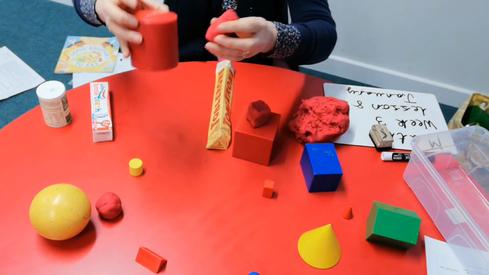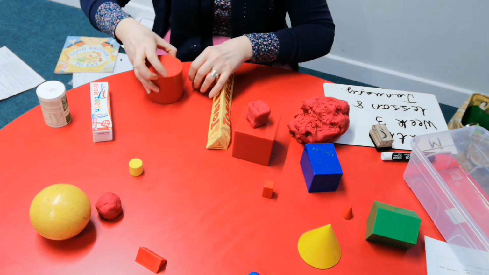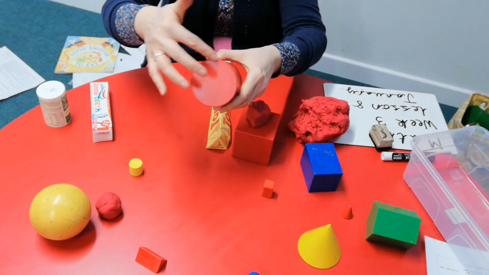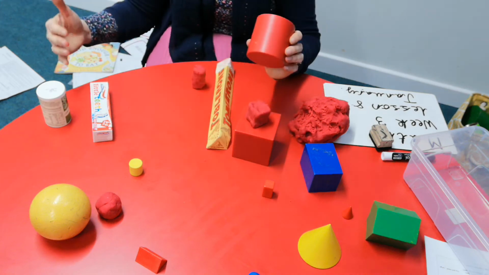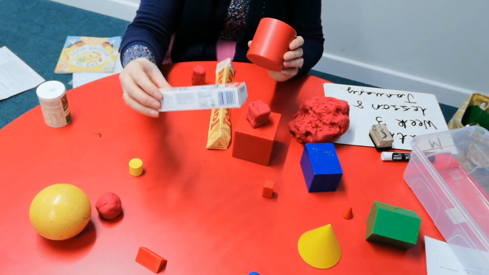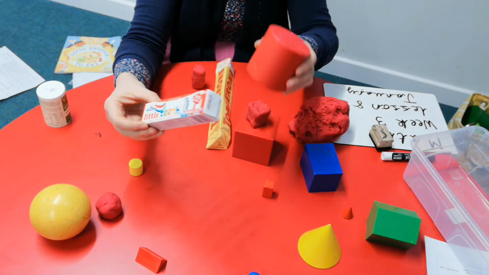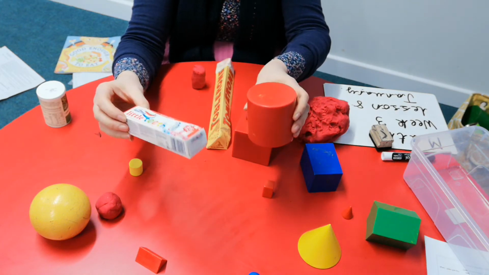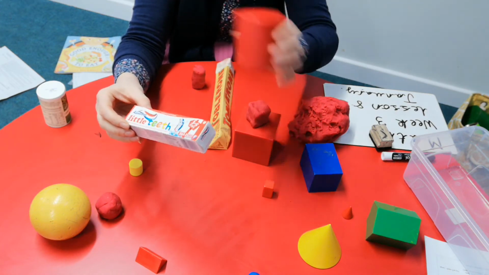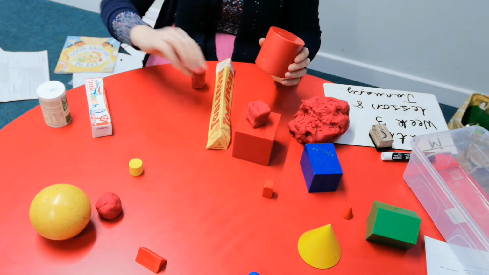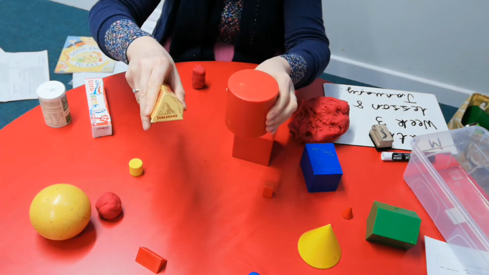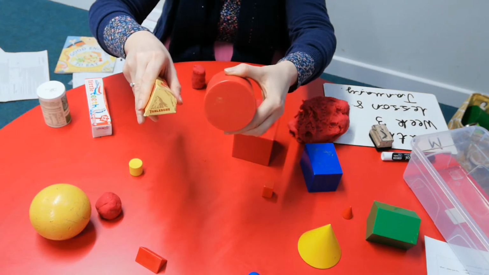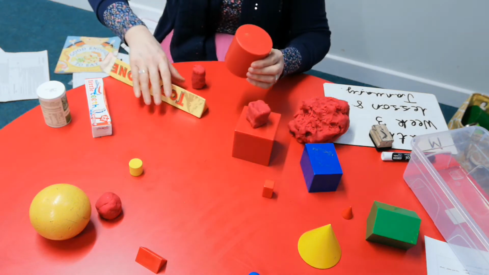There it is. Now, what everyday shape looks like my cylinder with circle faces on each end and a curved face around the middle? Which one? Is it my toothpaste box here? Does that look like a cylinder? No, it doesn't. So it can't be that. Does it look like my Toblerone box with triangles on the end? Does this have a triangle face on the end? No, it can't be my Toblerone.